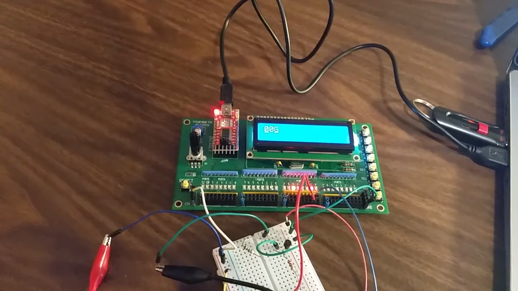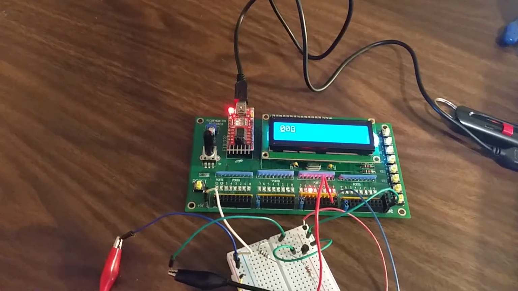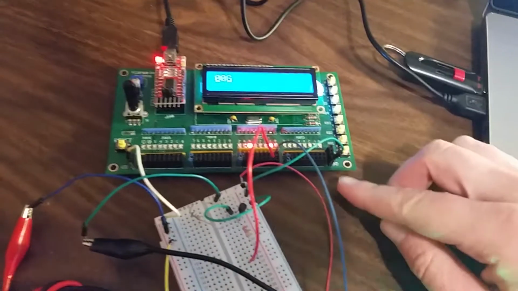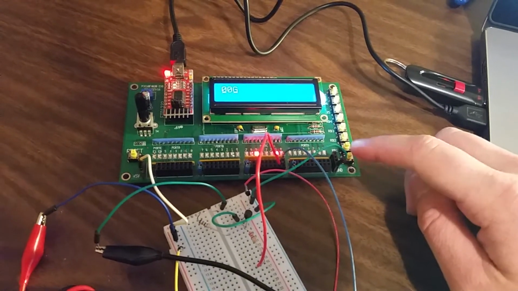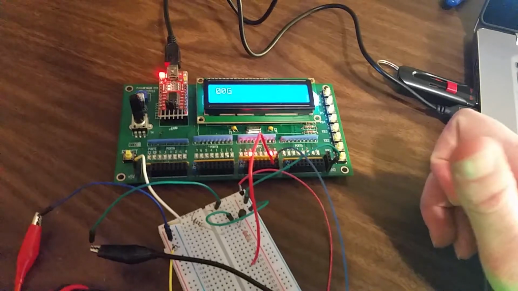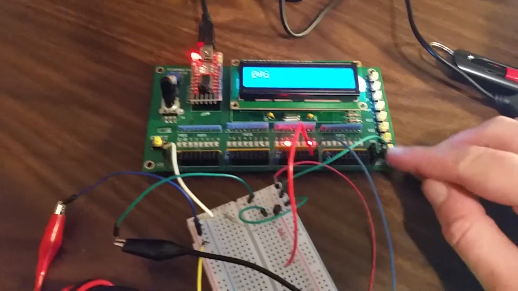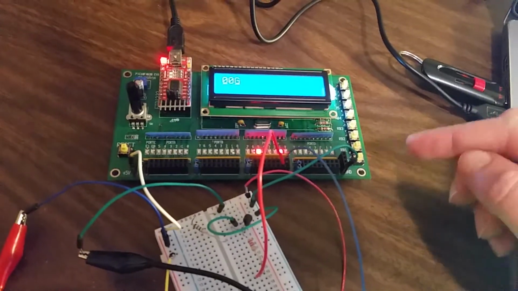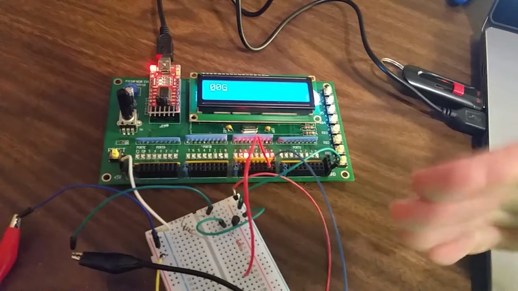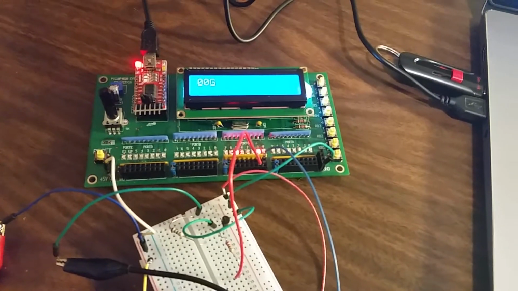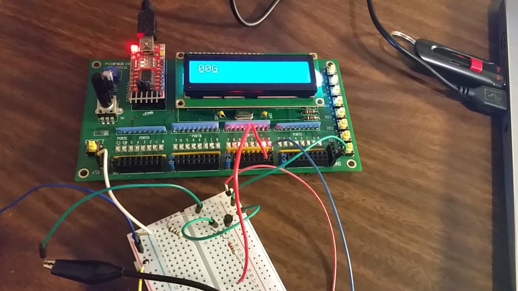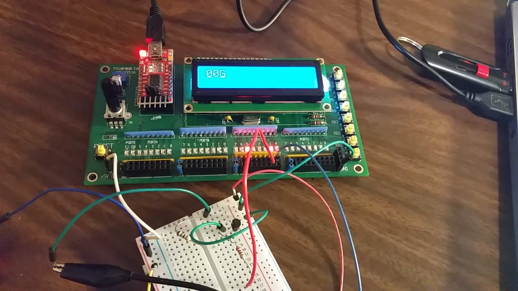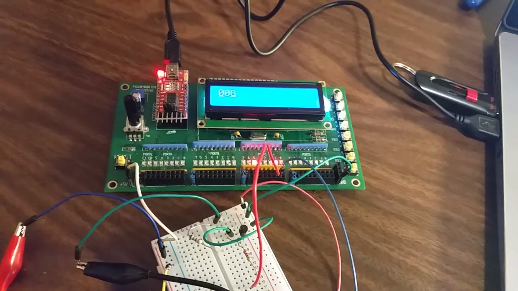INT0 configures that on a rising edge on RB0 it'll interrupt and do whatever I told it to do. Timer 3 is a counter that keeps counting and is accurate to 100 nanoseconds.